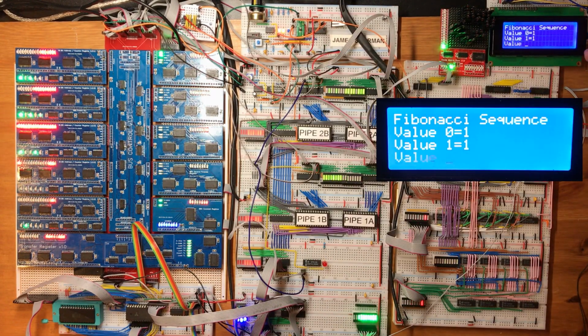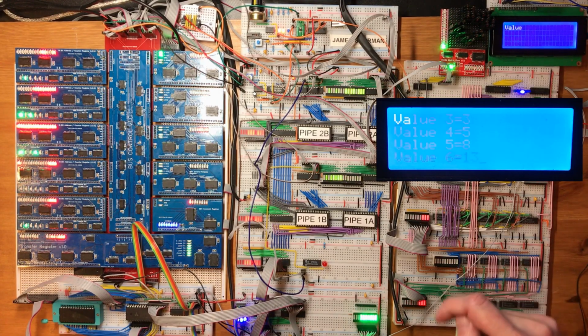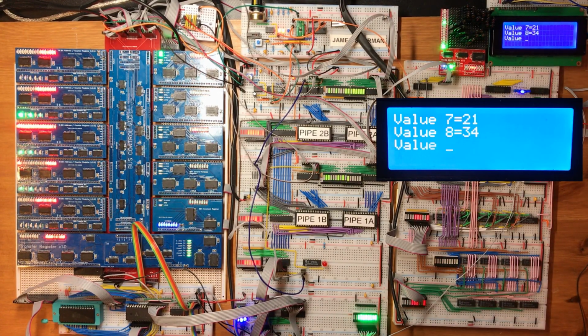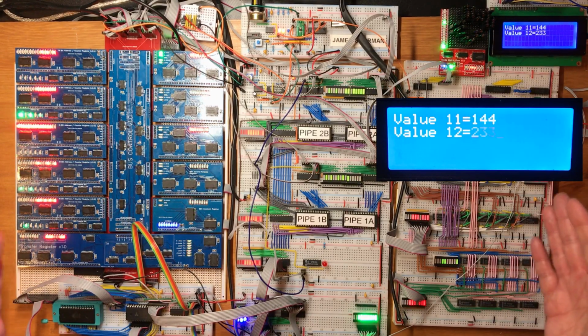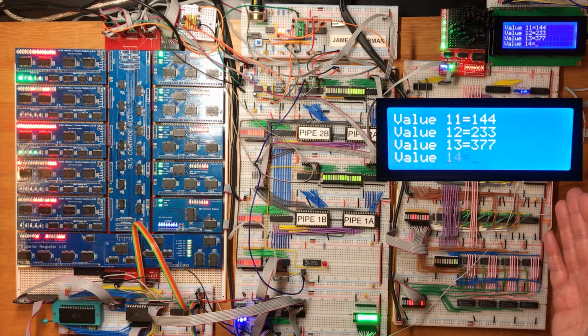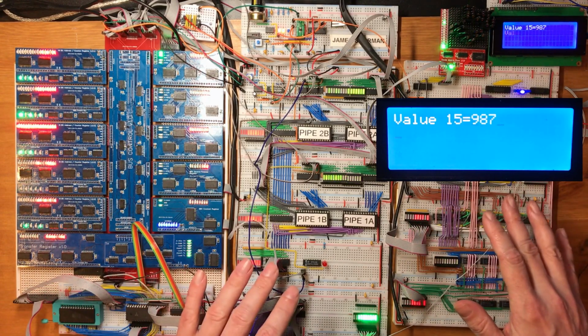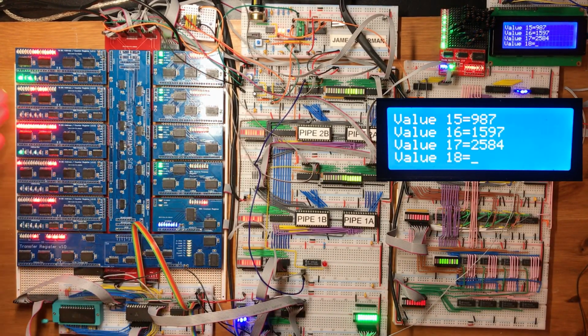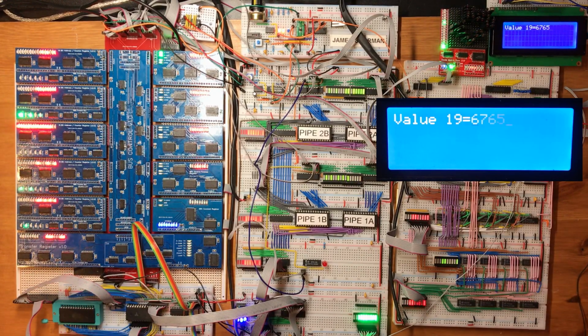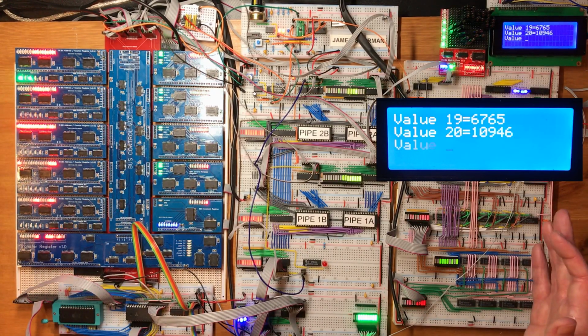So this is the Fibonacci sequence, but now it's outputting its numbers in decimal. So we can just see from the pattern of LEDs on the processor that every part of it is being worked very hard at this point. We've got a lot of different ALU operations going on, a lot of register ops, all of the registers in constant use. This is absolutely fantastic to see.